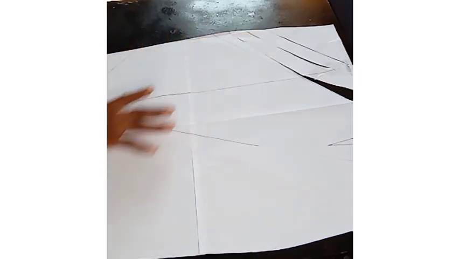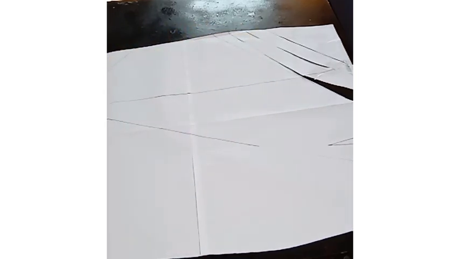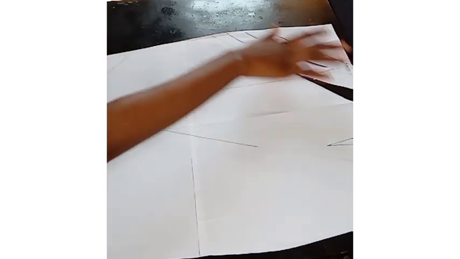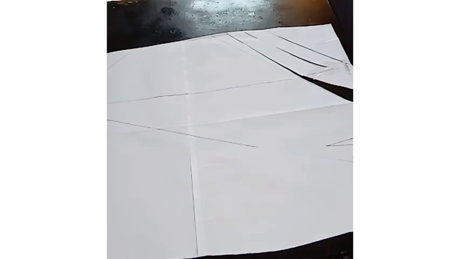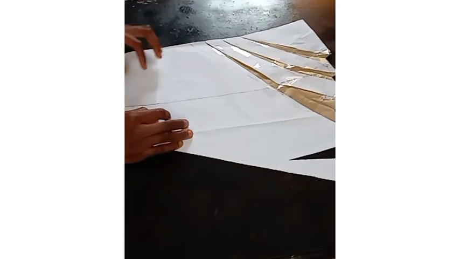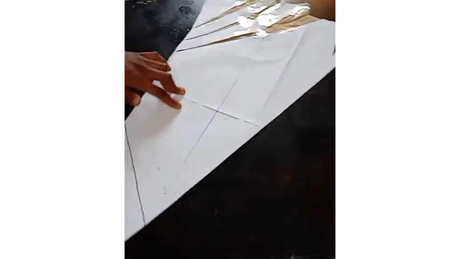So I'll go ahead to trace out the whole of the left side. I don't know why I'm saying B. I'll go ahead to trace it out and also do the drape of the right side. So I'm going to have to do the drape of the right side, and this is what it looks like. And I've removed the whole of the left.